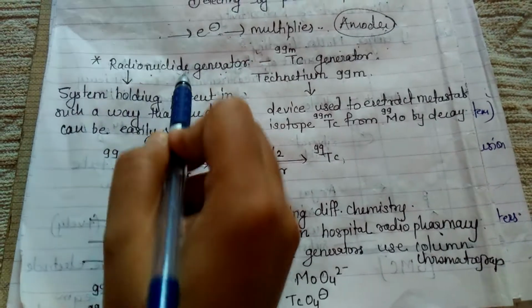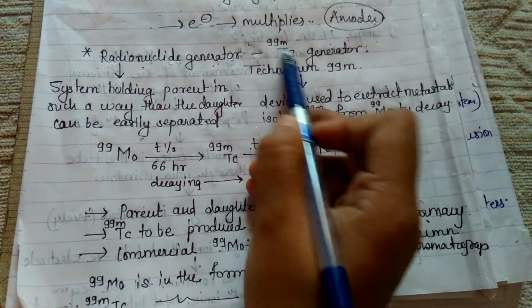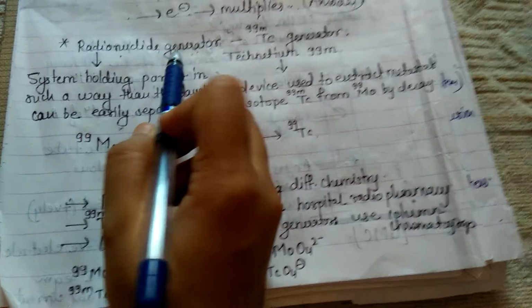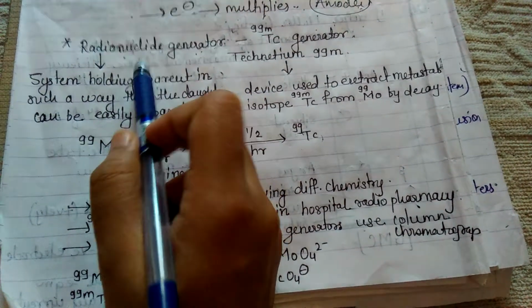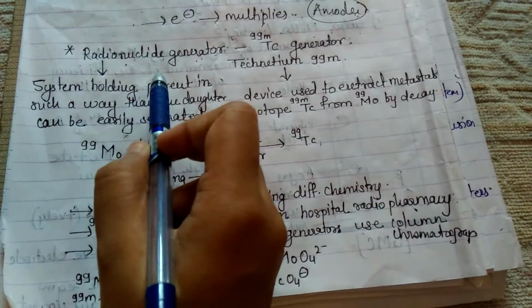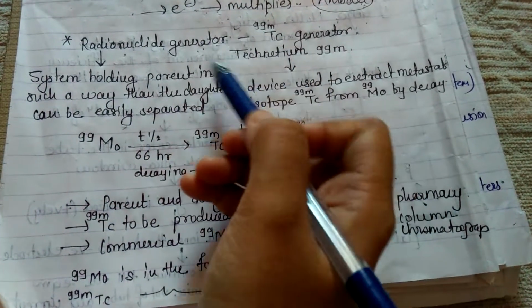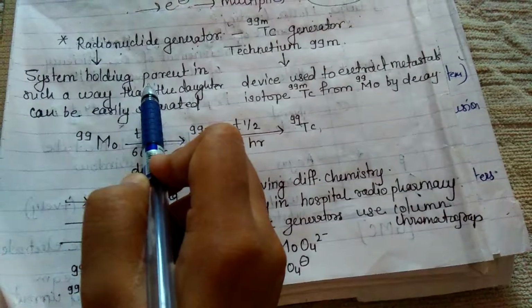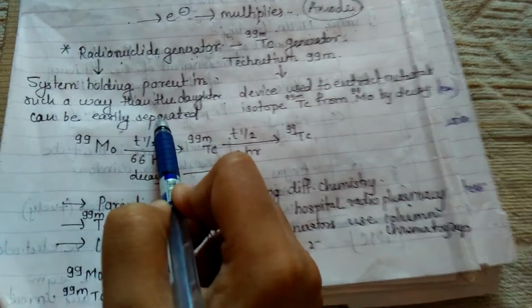The radionuclide generator. We are taking the example of the TC99M generator. First we will see what a radionuclide generator actually is. This is one system which holds the parent, and that parent can easily separate out the daughter, and that daughter can be easily used for clinical purposes. So this is the system holding the parent in such a way that the daughter can be easily separated.